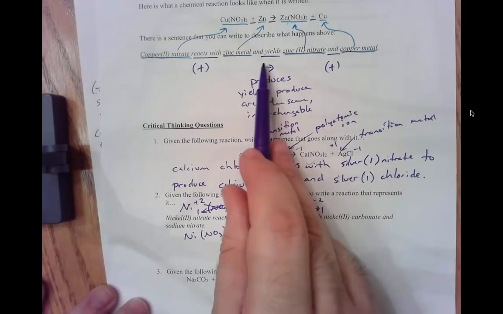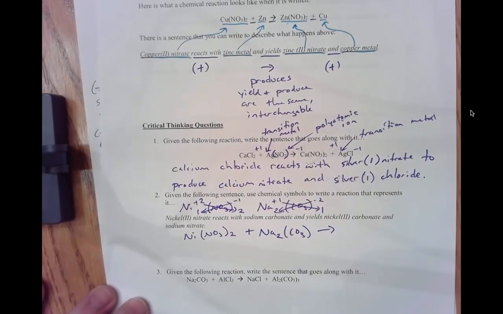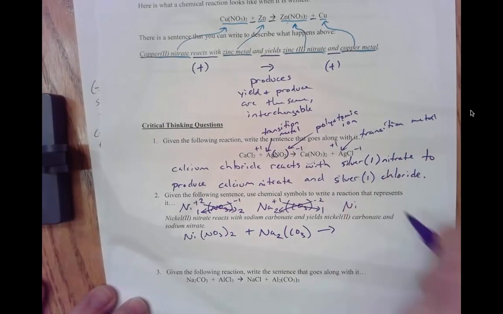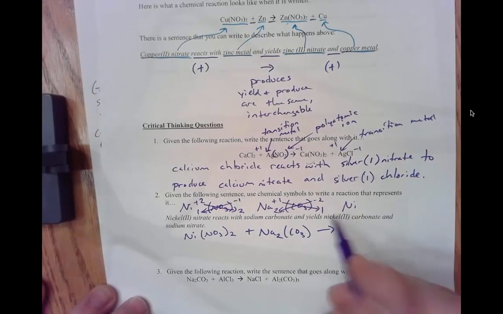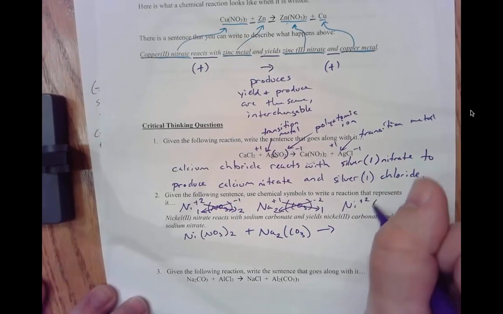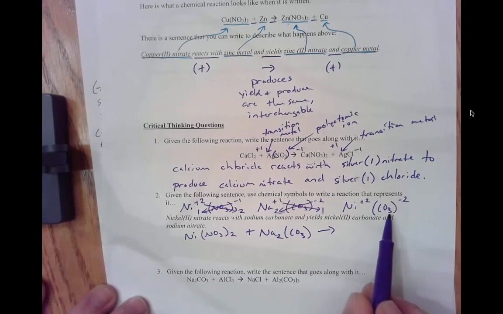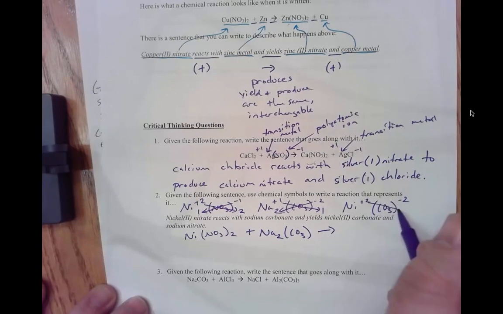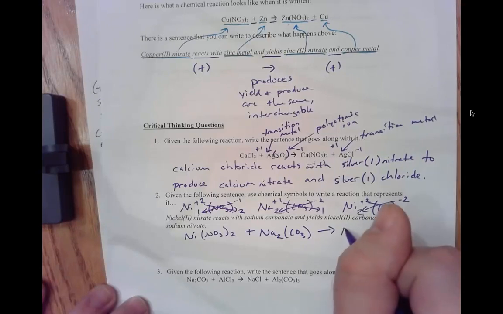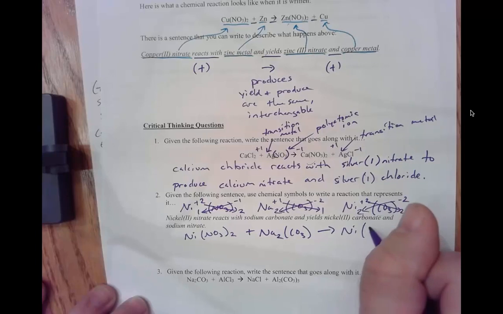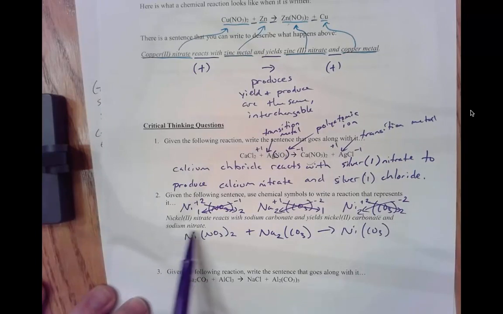We learned up top that yield stands for the arrow, so we write the arrow, and then it's going to yield nickel 2 carbonate. So again, let's crisscross. Nickel's transition metal, Roman numerals 2, so it has a positive 2 charge. Carbonate, polyatomic ion, CO3 with a negative 2. We put the carbonate inside of parentheses. We crisscross. We see here that the charges are the same, so that means the subscripts cancel out and we reduce them to 1s. So it becomes NiCO3.